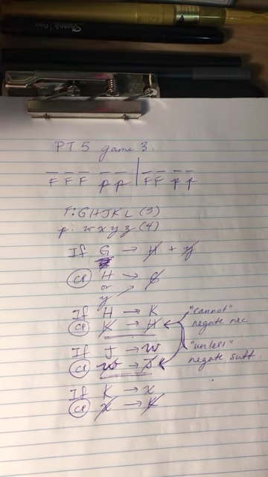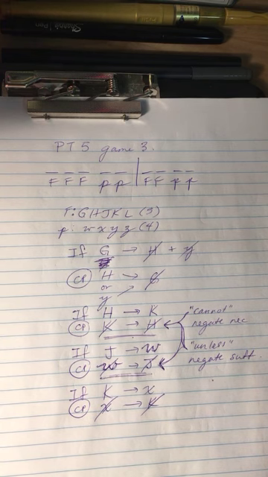So those are all of our rules. That's the setup. If you have any questions about the setup, please let me know. I will continue creating videos as I work through the questions.